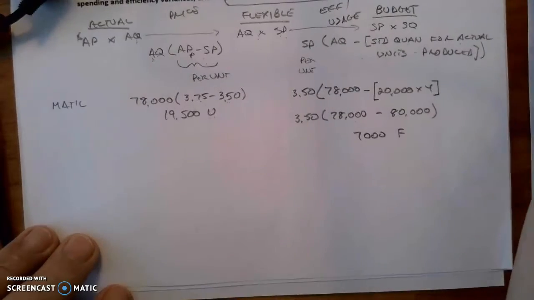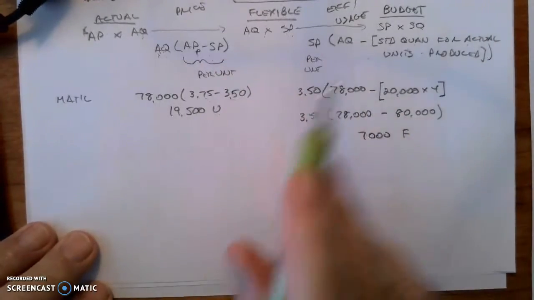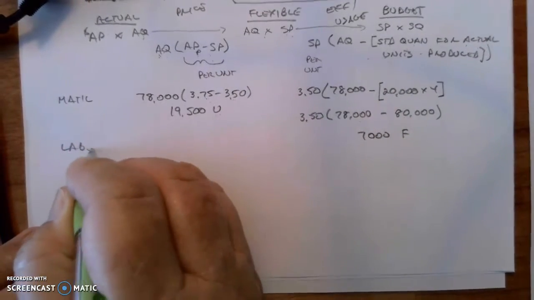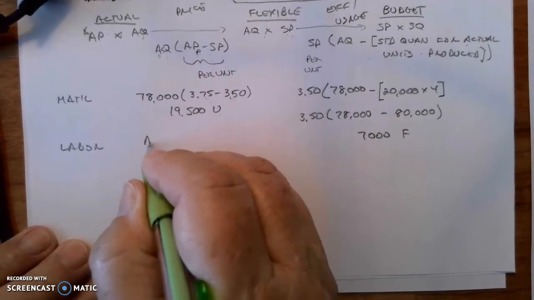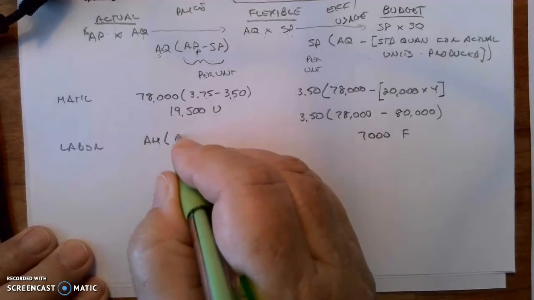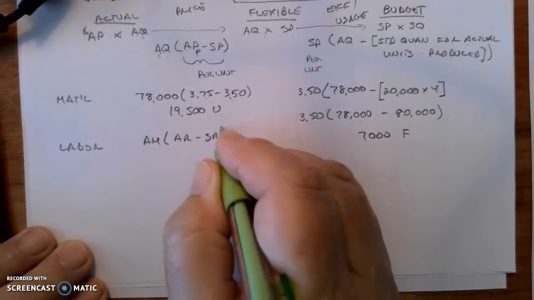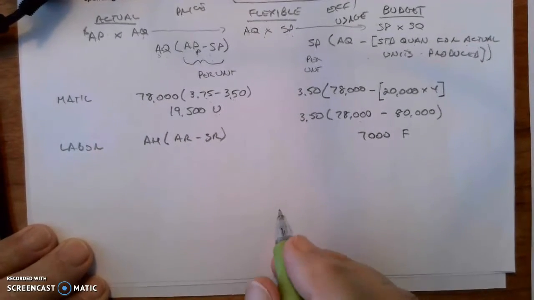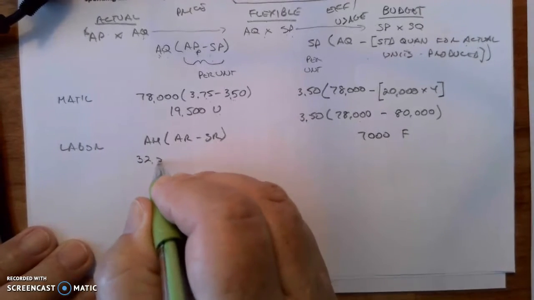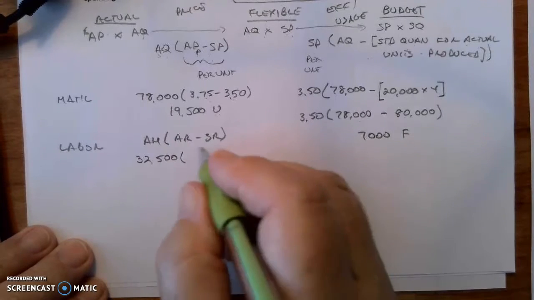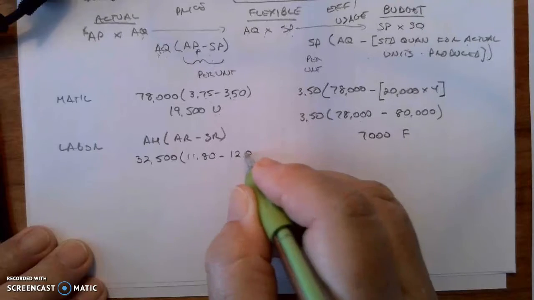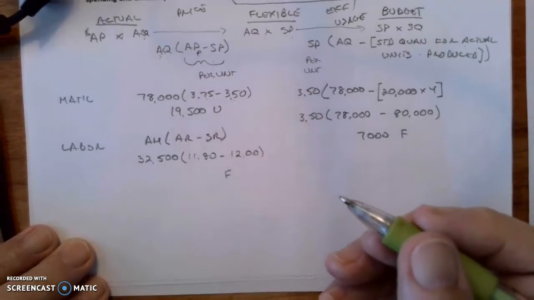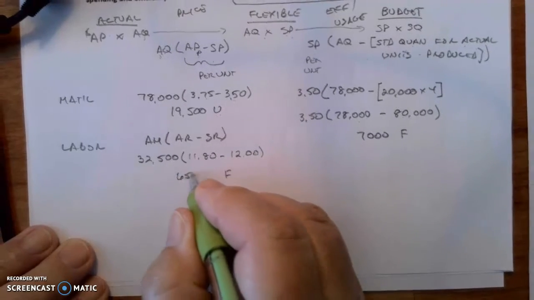Okay? Now direct labor. For direct labor, we can use the same formulas, just change the words a little bit. Instead of actual quantity, I would have actual hours. So actual hours times the actual rate minus the standard rate. My actual hours are 32,500. My actual rate is $11.80 per hour. We planned on $12 per hour. So this is going to be favorable, whatever the difference is, and it's 6,500.